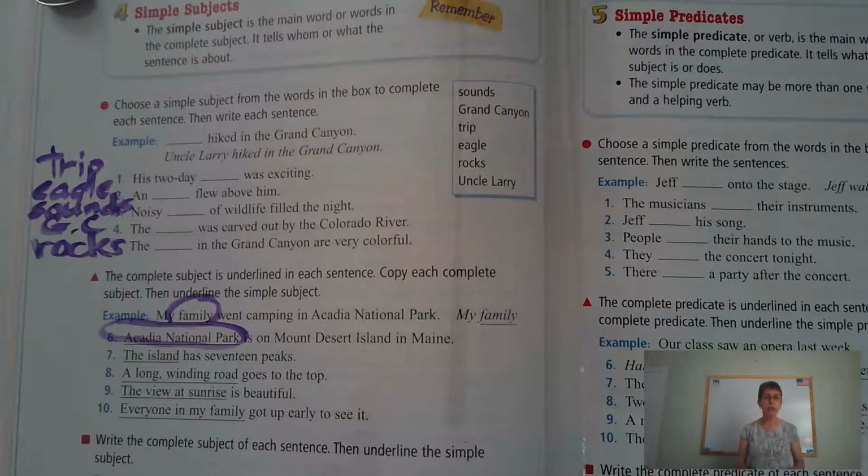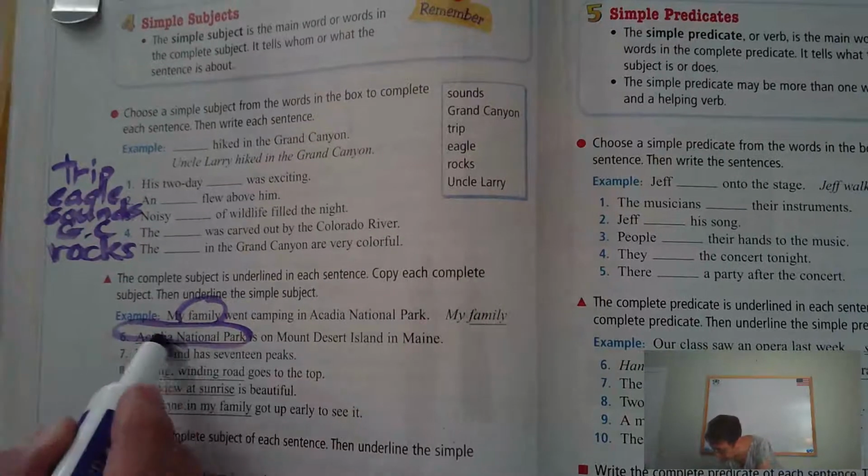Number 7, the island has 17 peaks. What is underlined is the island, but the simple subject would simply be island. Okay, the is an article.